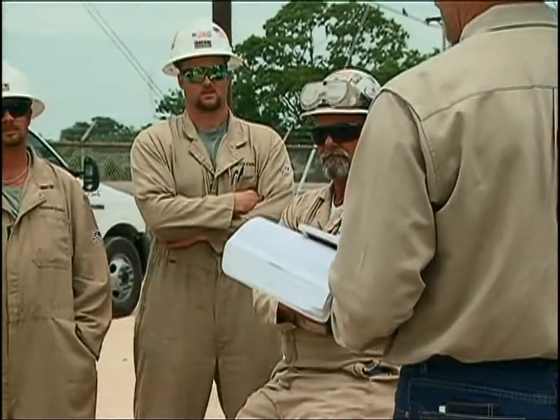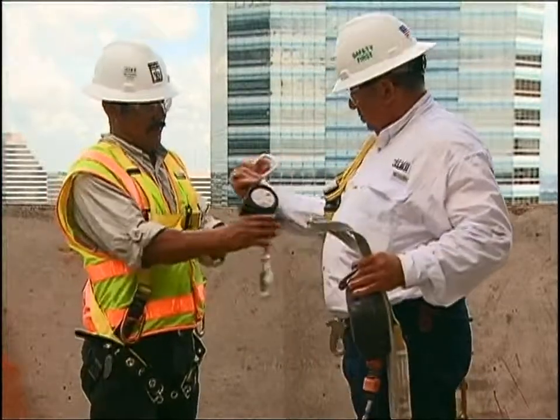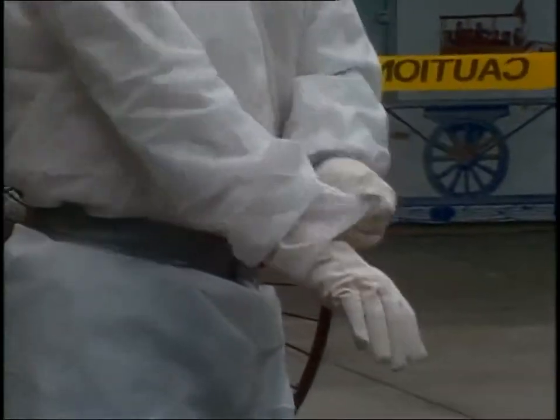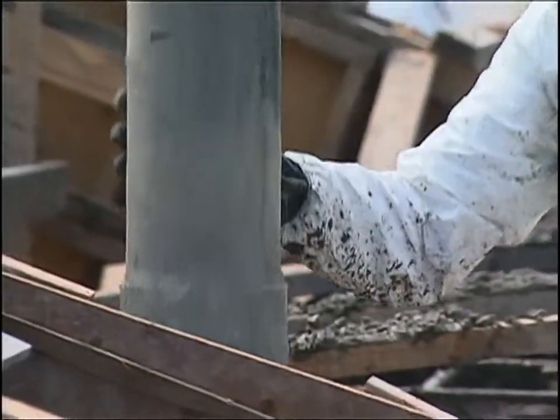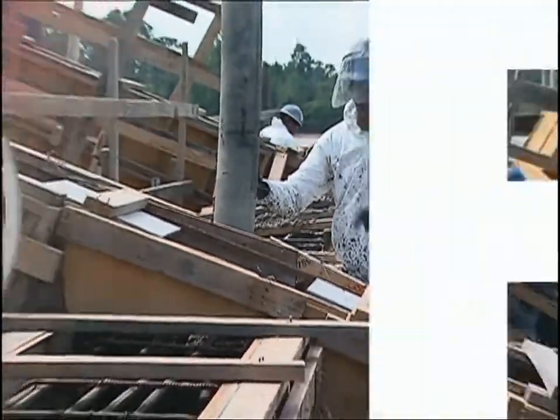OSHA requires employers to provide PPE when necessary to protect their employees from workplace hazards that can cause injury or illness.